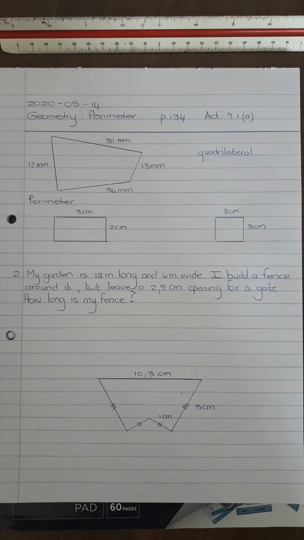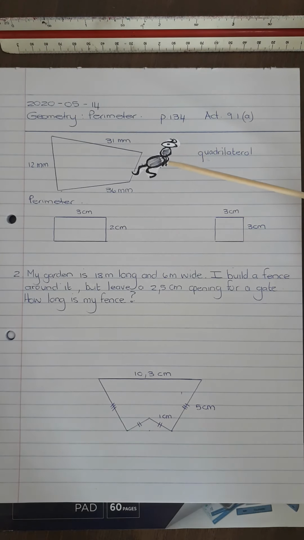So we are going to do the geometry in our algebra books. We are on page 134 and we are busy with activity 9.1a. So today we are talking about perimeter. Perimeter is the distance around a shape.